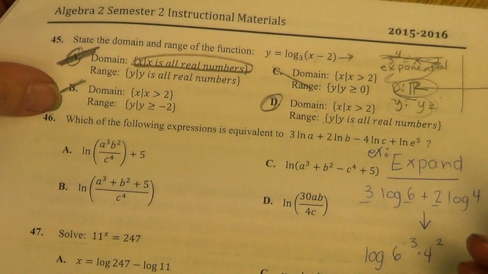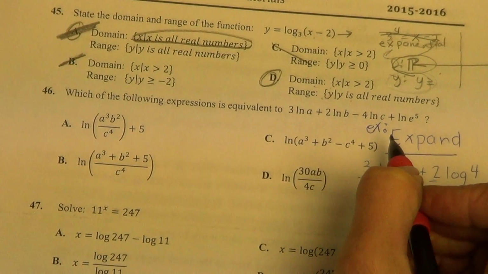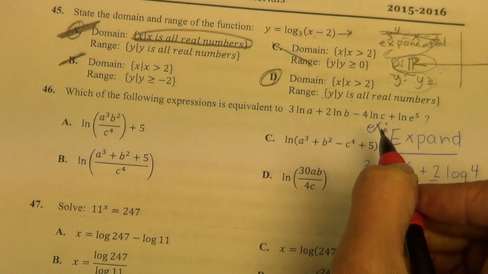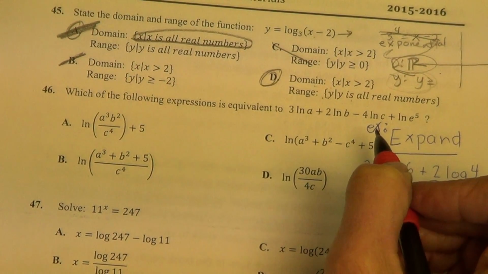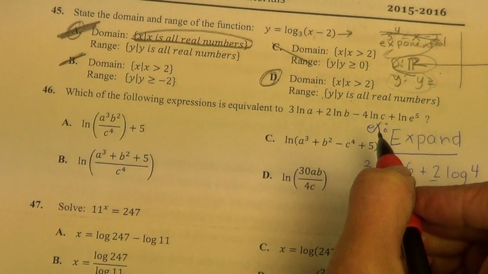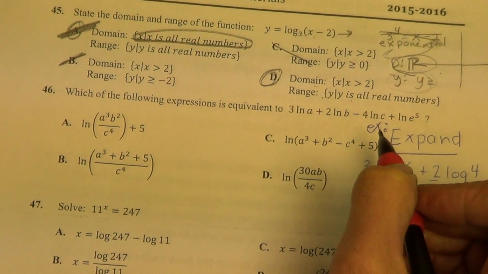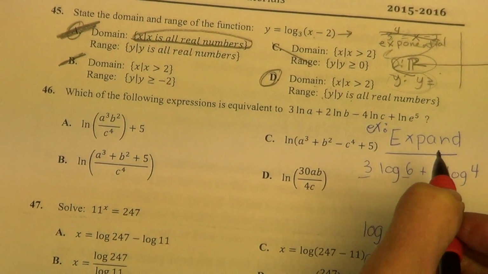Okay, now in this one, remember ln of x is the inverse of your natural log. It's the natural log inverse of e.